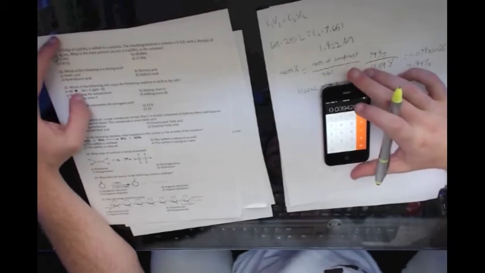Moving on, 24. Which of the following is a strong acid? Strong acids, you just need to know. But we can go through, and so acetic acid, that's not a strong acid. Nitrous acid is not a strong acid. Hydrofluoric acid, contrary to popular belief, especially shows like Breaking Bad saying it's the strongest acid, it's not. It's a weak acid. And sulfuric acid is a strong acid, so that's answer choice D.